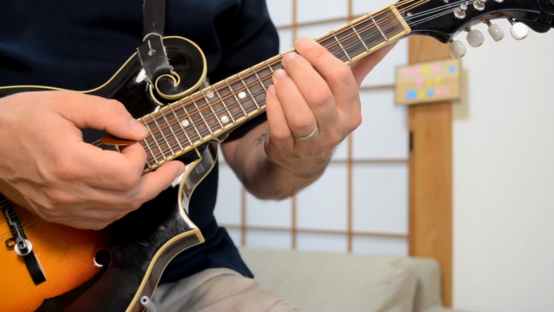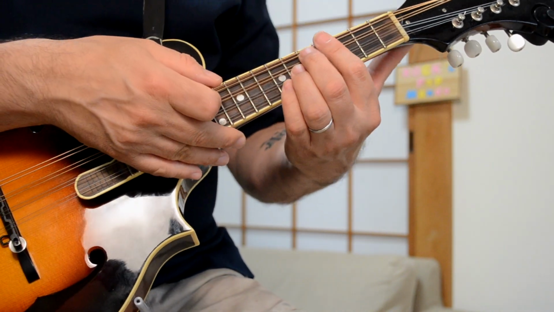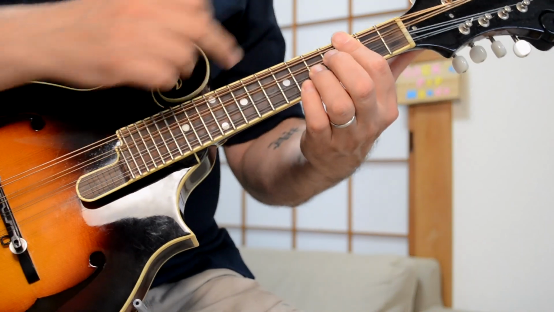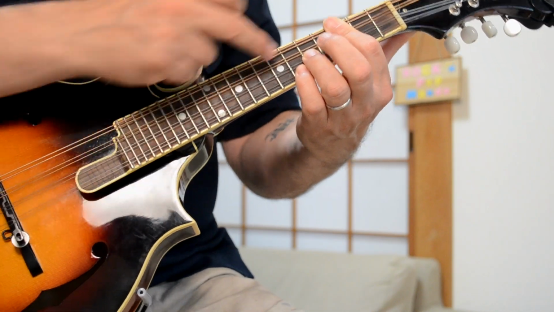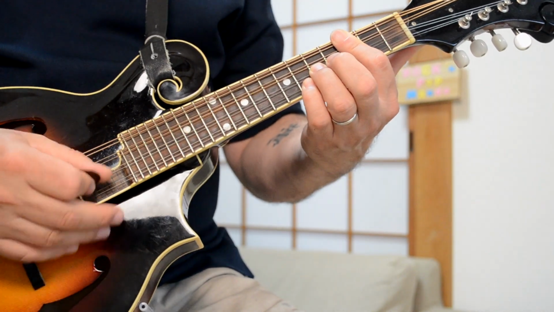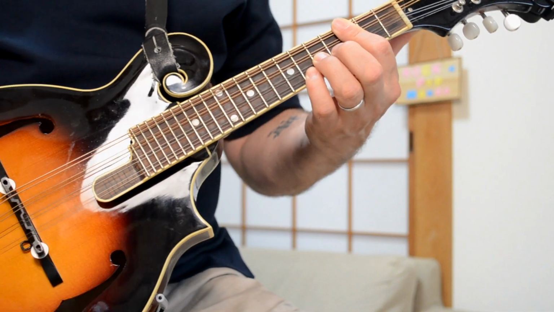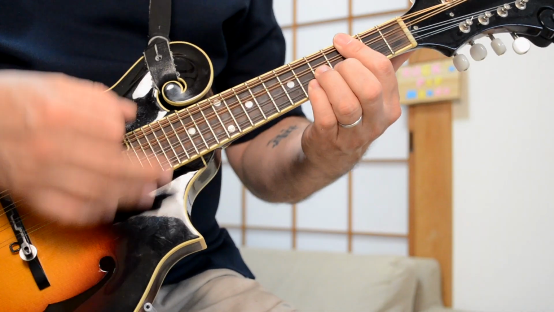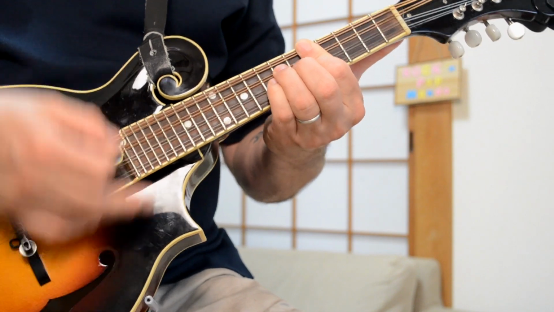Okay, and then the 3rd chord, you just move this whole pattern down 2 frets to the 3rd fret here now. 3rd fret on the G, 3rd fret on the D string, 5th fret on the A, and 6th fret on the E, okay? That's a B flat chord. Okay, so here we go. F, C, F, C, B flat, C, F. All right, that's it. That's the main chord progression in the key of F.